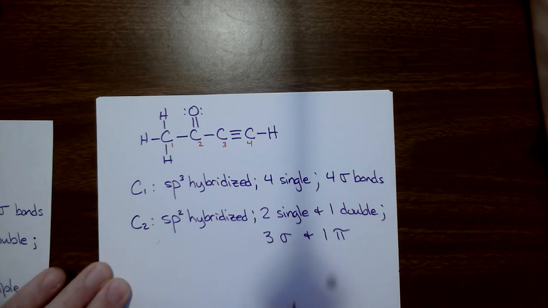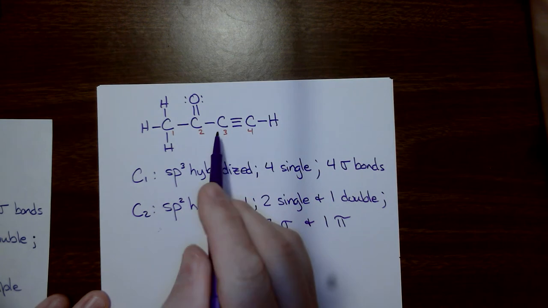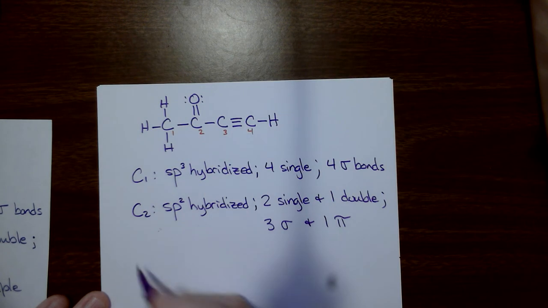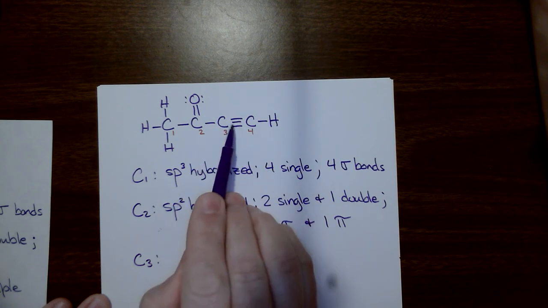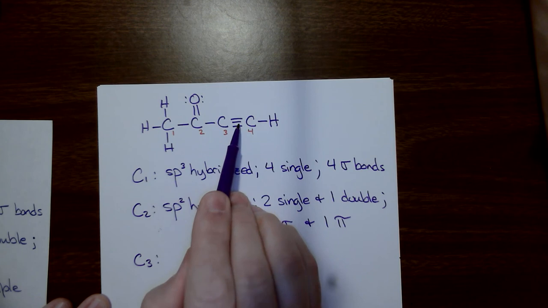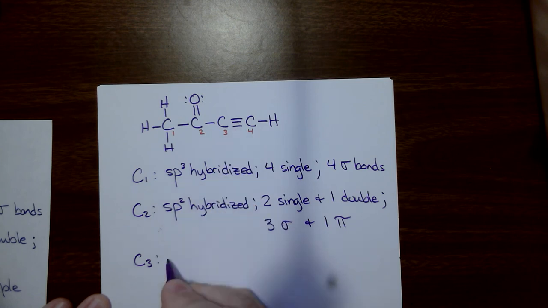Okay? And then since carbon 3 and carbon 4 are the same, we're just going to look at carbon 3. Now carbon 3 has got 2 domains, right? This one also, carbon 4 has 2 domains. So it's going to be sp hybridized.